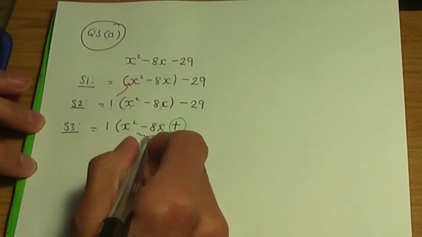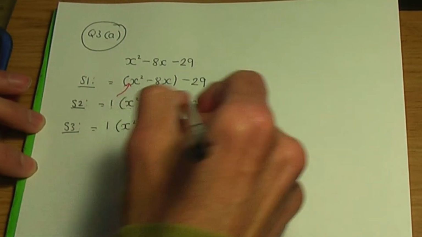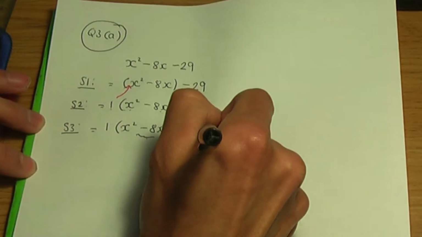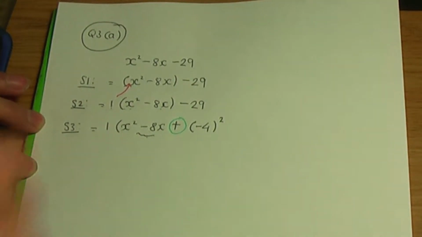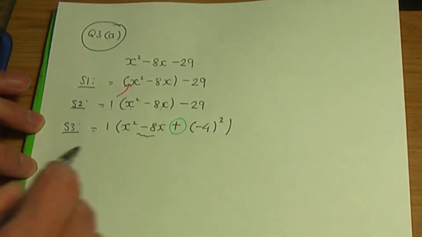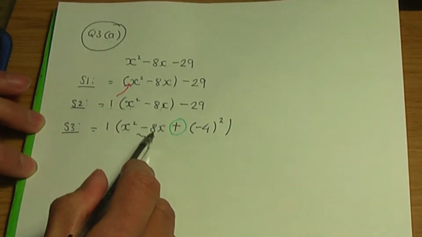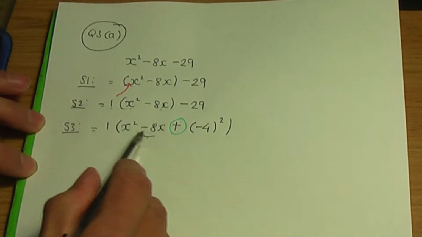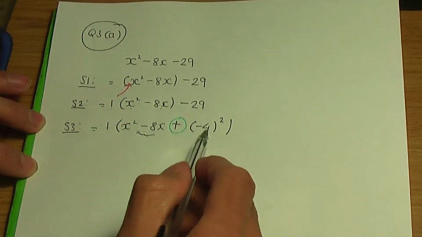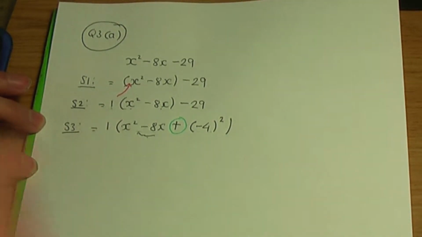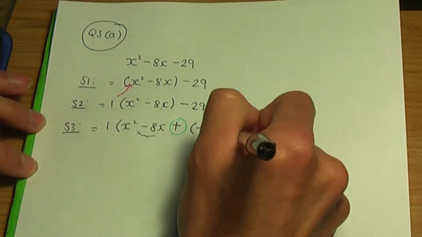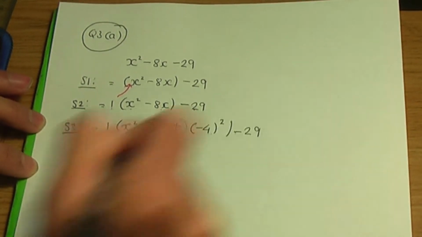The number in front of x is minus 8, half of minus 8 is minus 4, and you need to square that also. Let me repeat: look at the coefficient of x, the number in front of x, which is minus 8. Half of minus 8 is minus 4, and we square that term. Copy the outer term, which is minus 29.